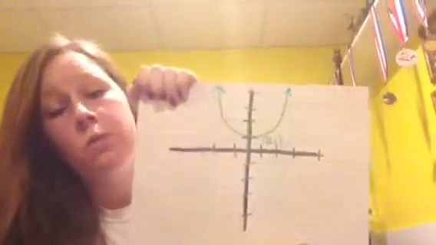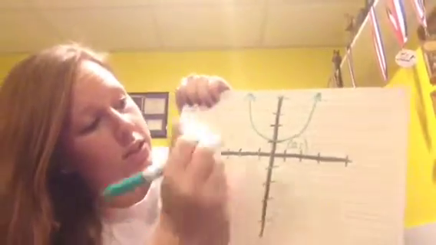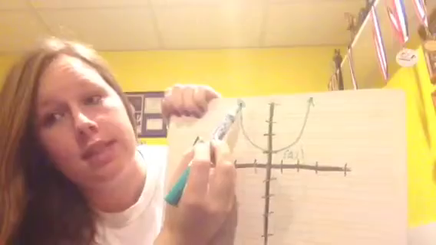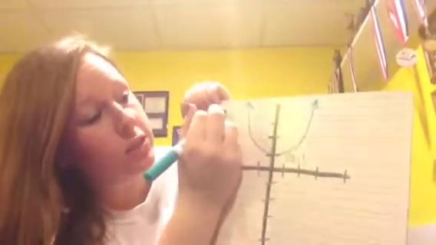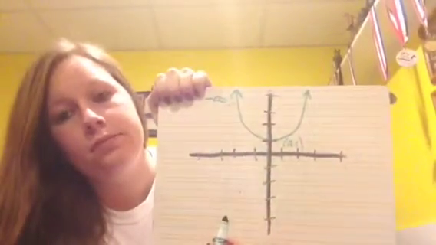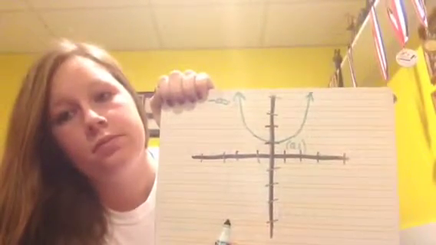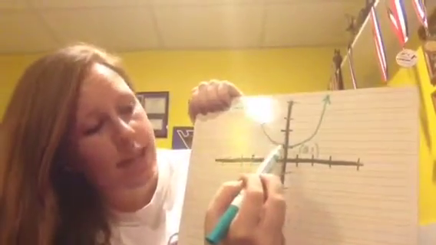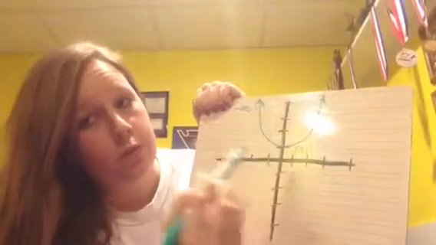So, moving left to right, you start over here, on the left. Since it's continue up, you're at infinity, but you're on the negative side, so it's negative infinity. And you're decreasing because you're going down to 0. Remember, x coordinates only.